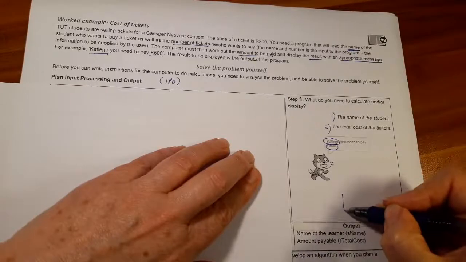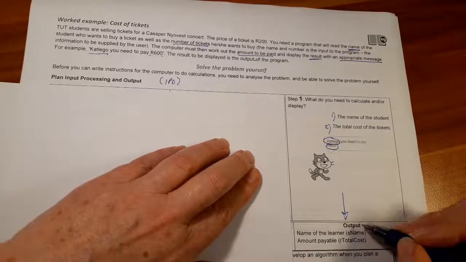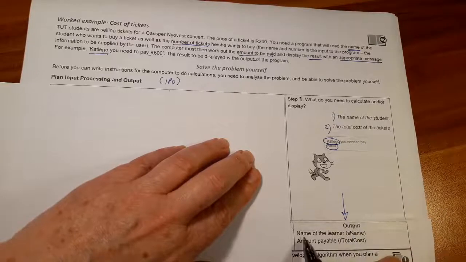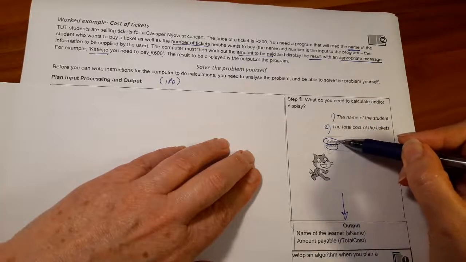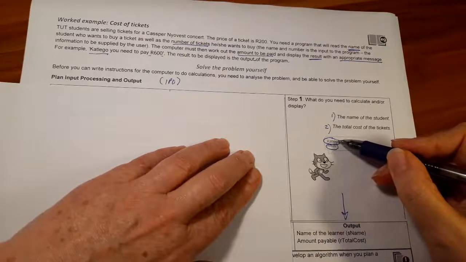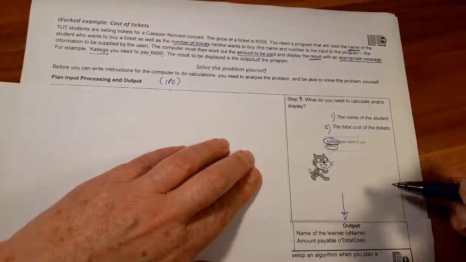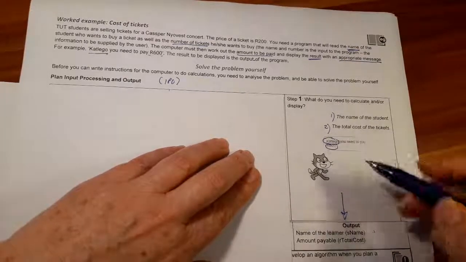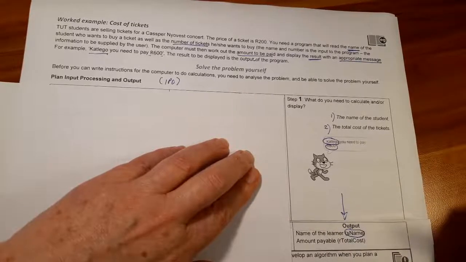So now you can immediately, as part of your IPO table, say, what is my output? I can only get that name, Katlego, if it is inside of a variable. That's the only way I can tell the computer to display that name, which was entered on the keyboard. So Katlego must be inside a variable. So I will need a variable sName.